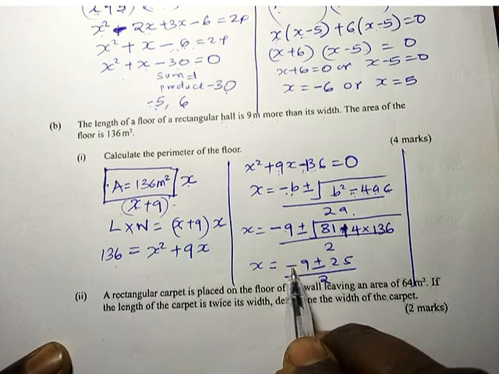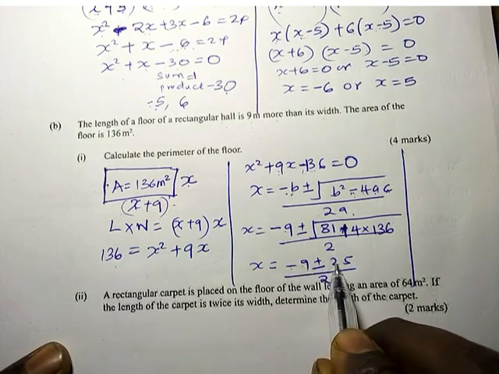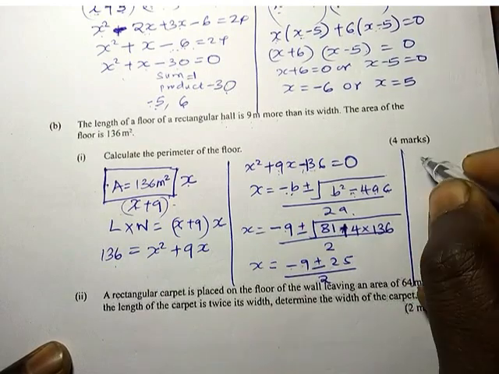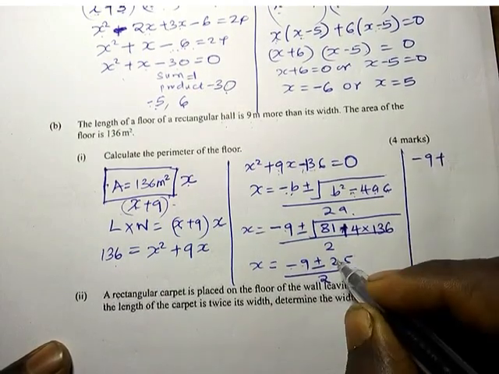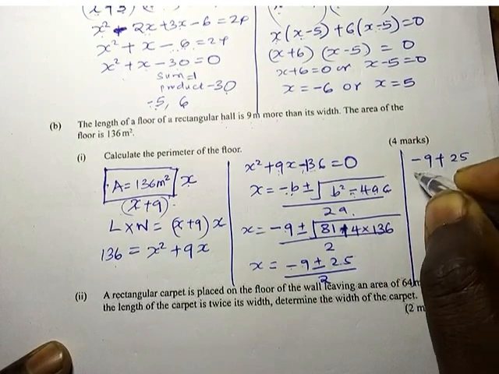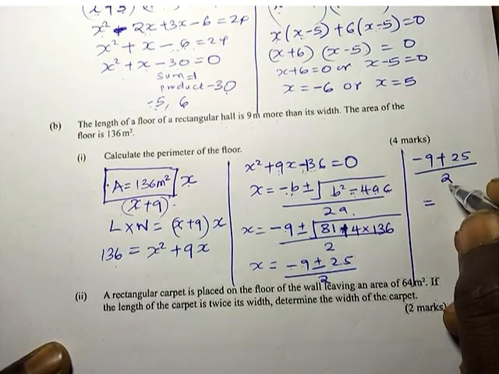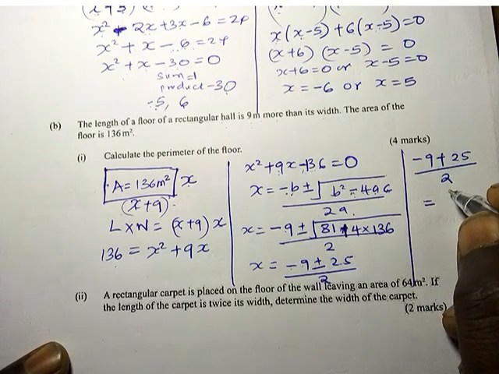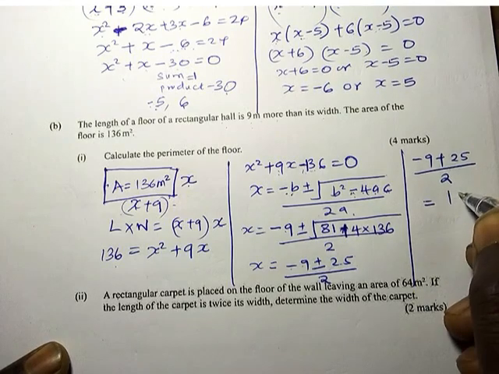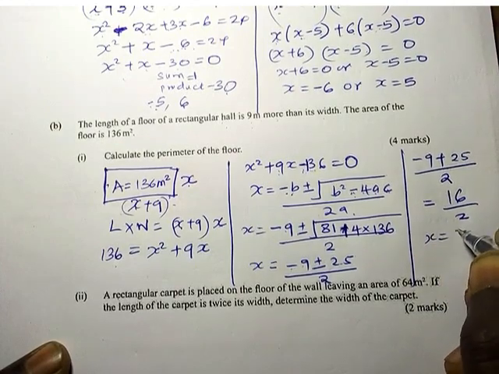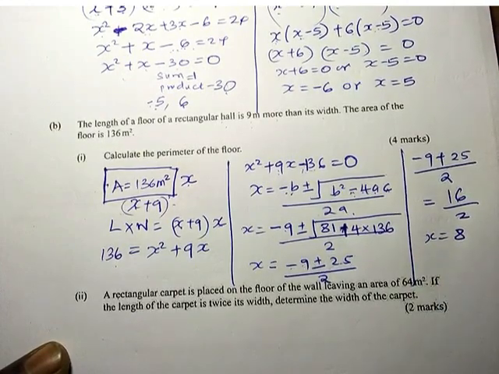Negative 9 minus 25 will be negative, and length will never be negative, so we ignore that. So we will have negative 9 plus 25 divided by 2. Negative 9 plus 25, we are going to have 16 over 2, and x is equal to 8.